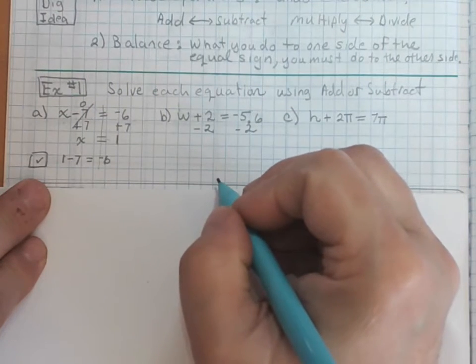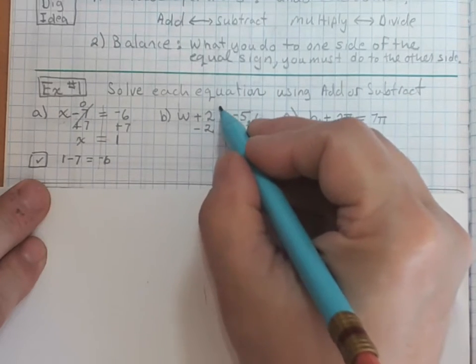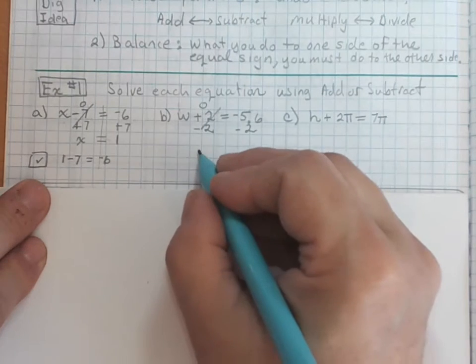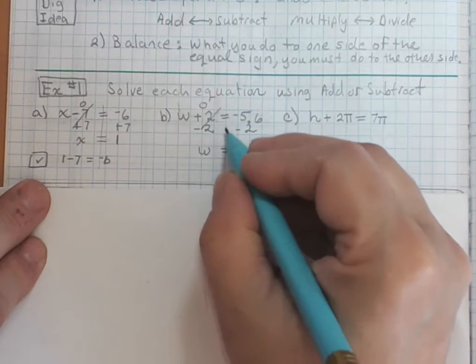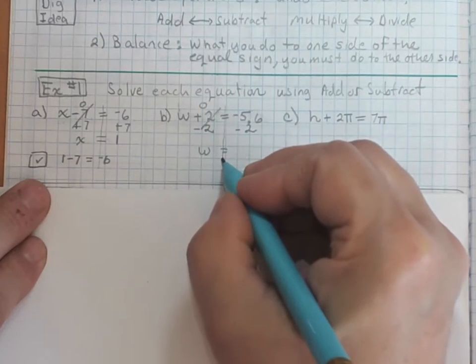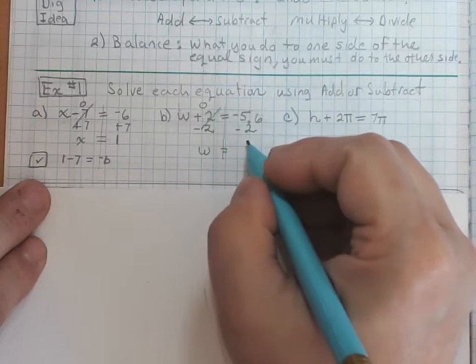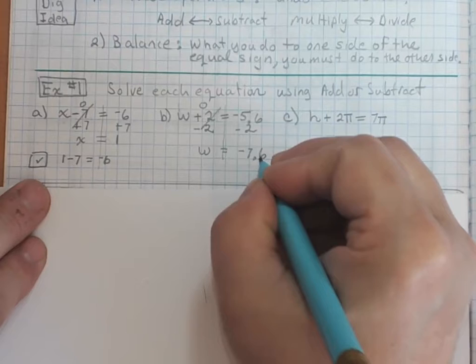All right, and then simplify each side. Opposites add up to 0, so I cross that out, write 0. So it's w added to 0, which is just w. And then I bring down the equal sign. Notice how it lines up. And then negative 5.6 and a negative 2 combine to give me negative 7.6.